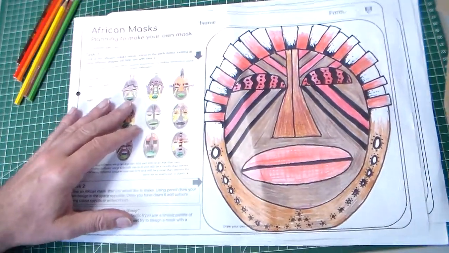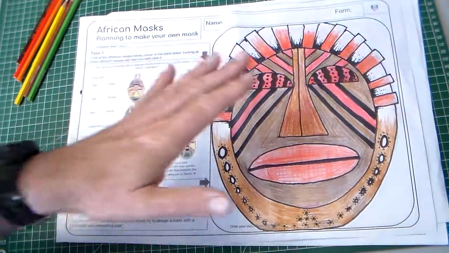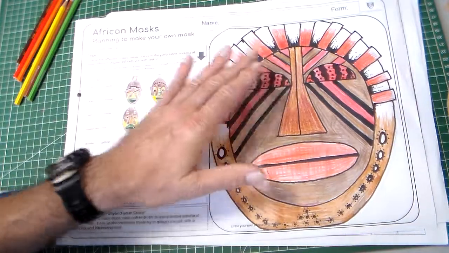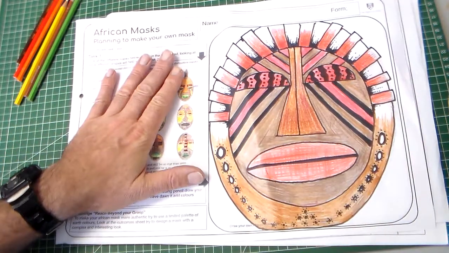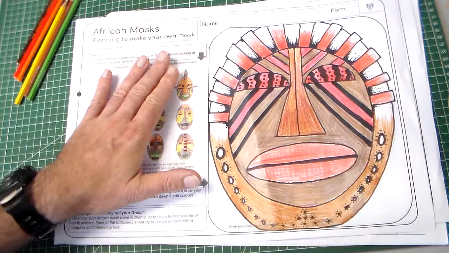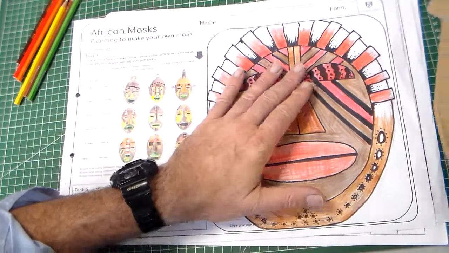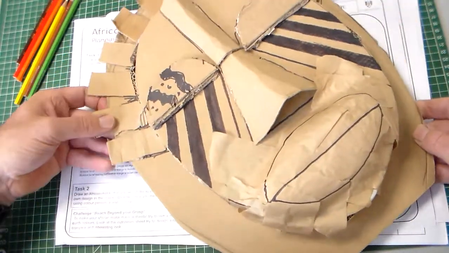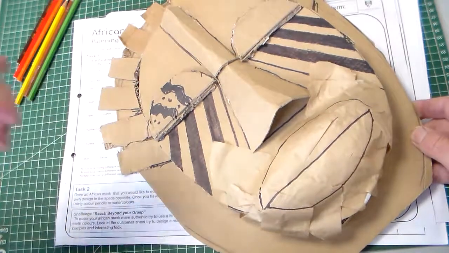So there's sheet 3 of the African masks sheet, which is the small colour masks, the large mask of your own design, and then going on to making your card mask.